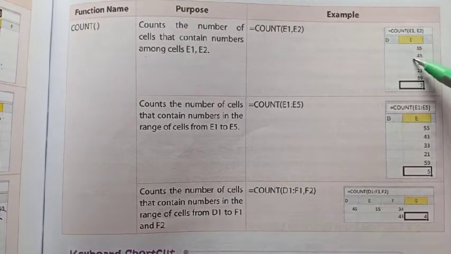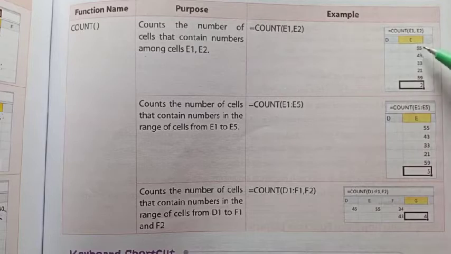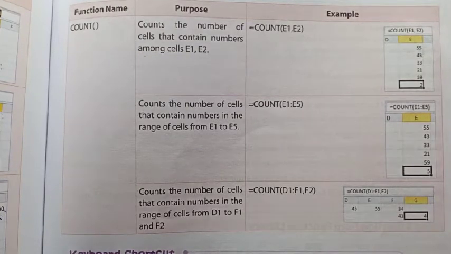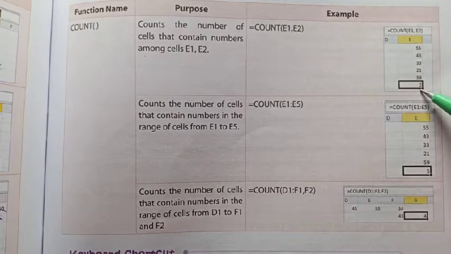So how many cells are involved there? Two cells are involved, and how many values are written in those two cells? Only two values. One is 55, in the second it is 43. So the number of values is 2, and therefore you got the answer as 2.